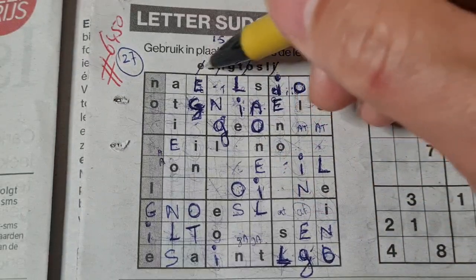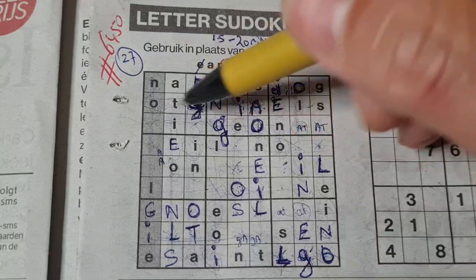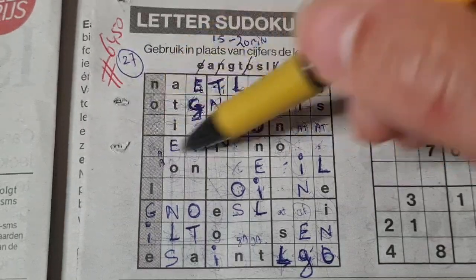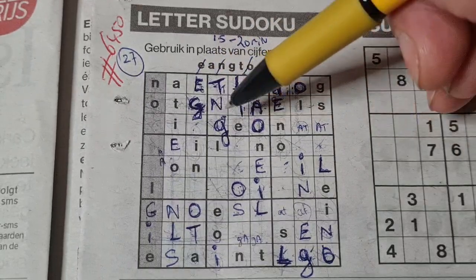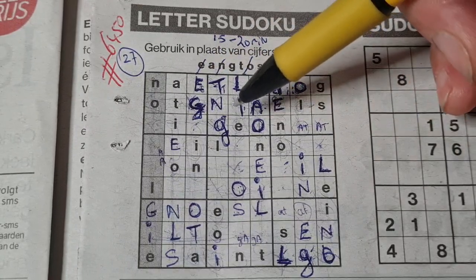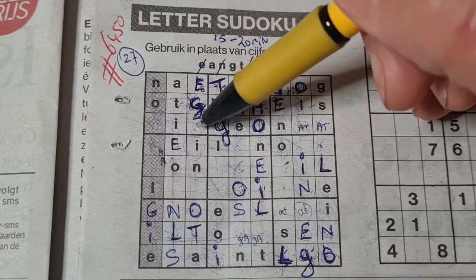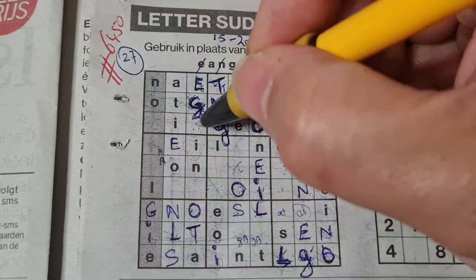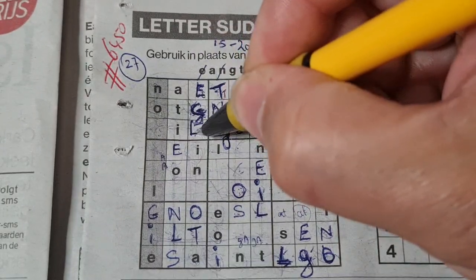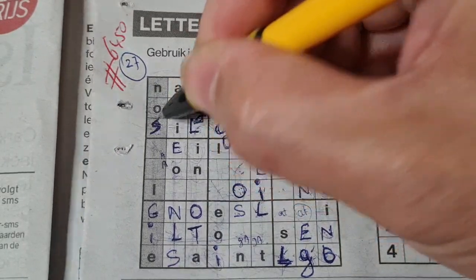So one letter is missing in this big square for letter T. 2 missing letters in this big square: S is missing, and L is missing. S and L. We have an L in this column, no L there. L should be here. And S goes there.